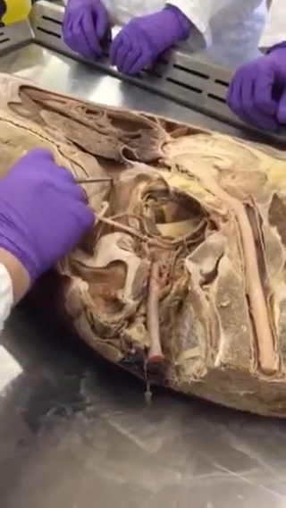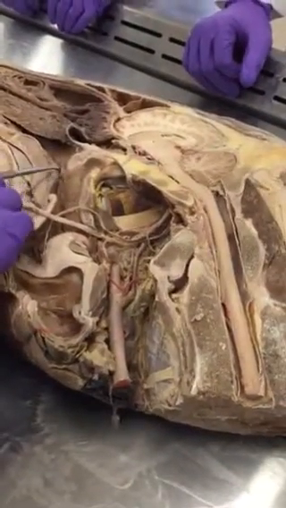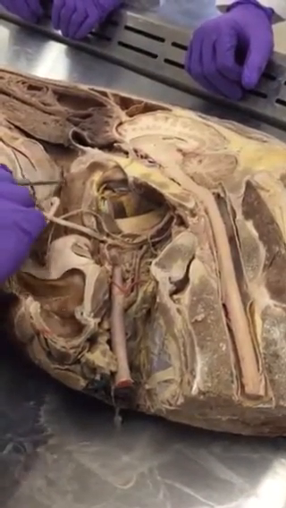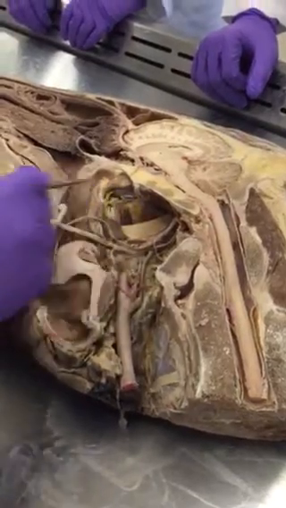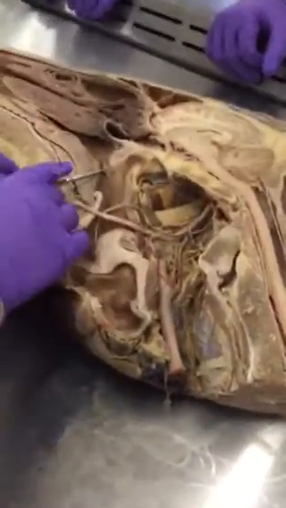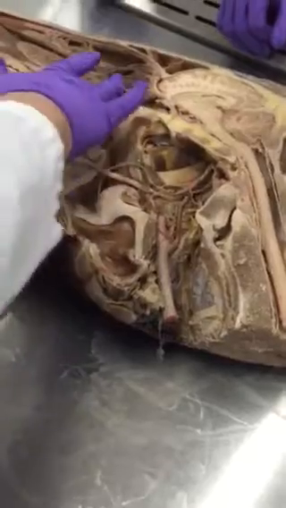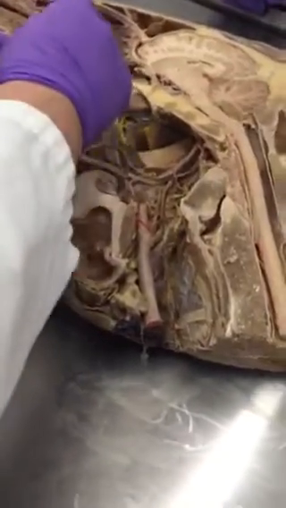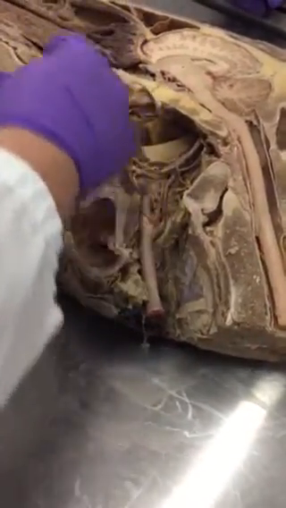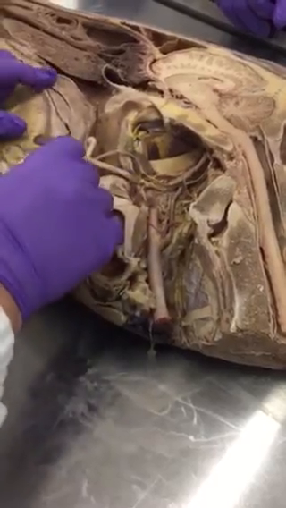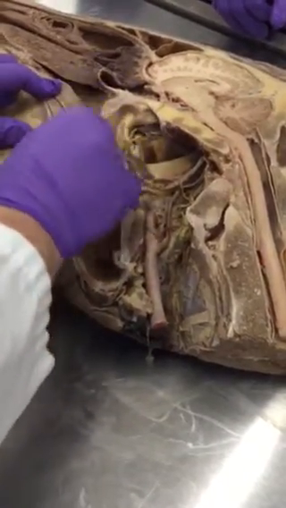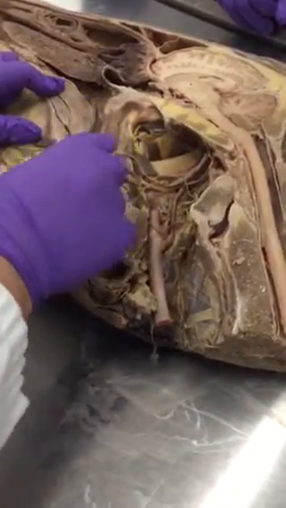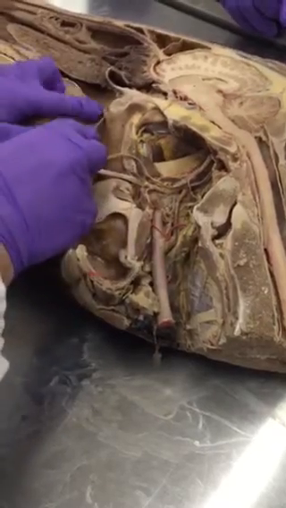What is this? That's the opening of the auditory tube. So that's the opening of the auditory tube in the nasopharynx. So here is the nasopharynx. Again, this is the soft palate. So dorsal to the soft palate, we can find the nasopharynx. And this would be the opening of the auditory tube.